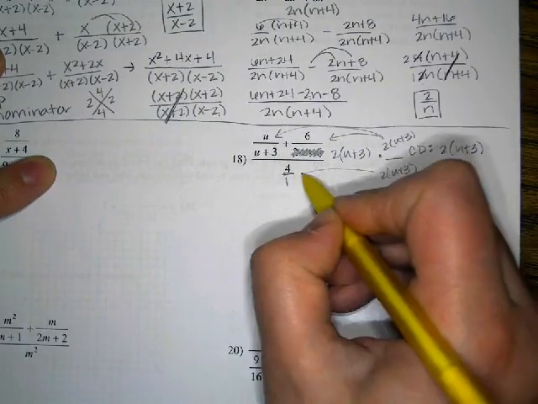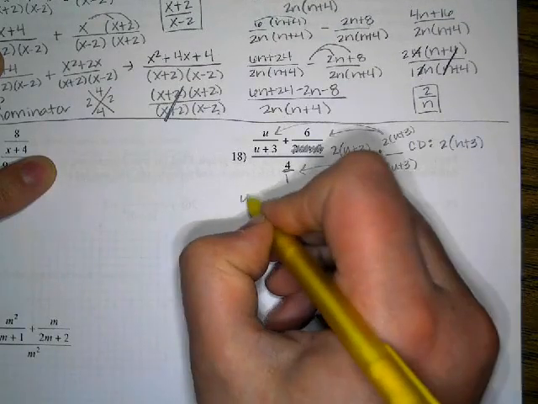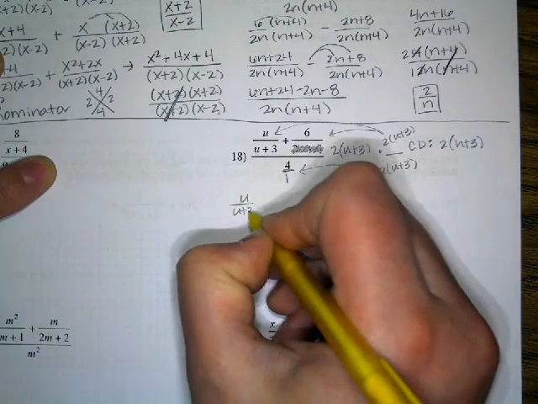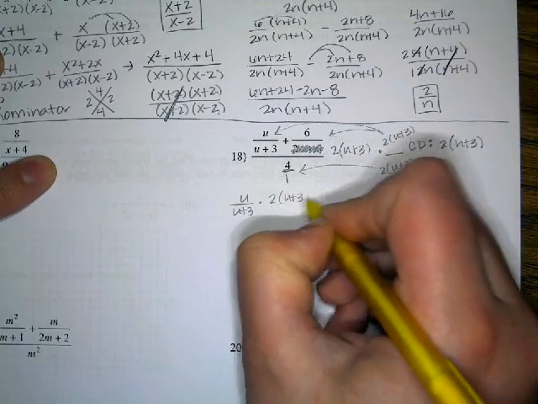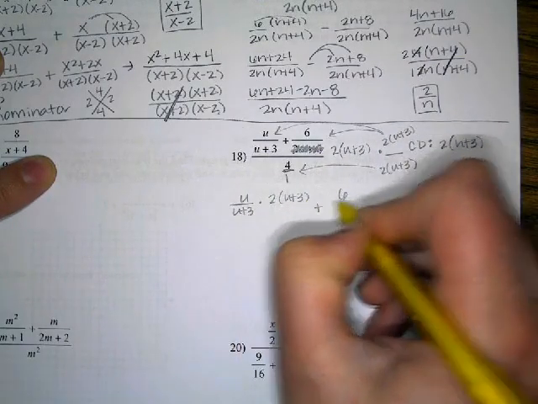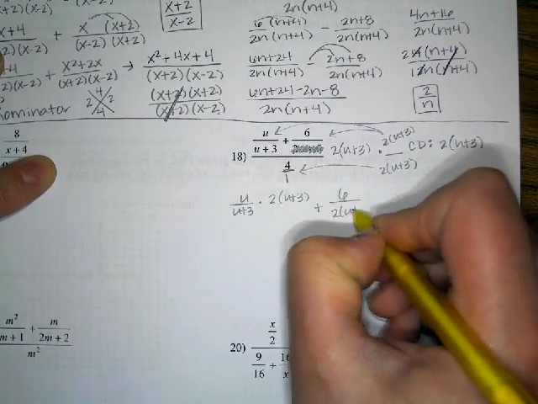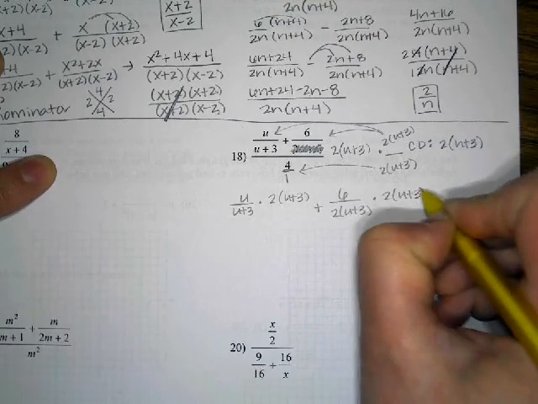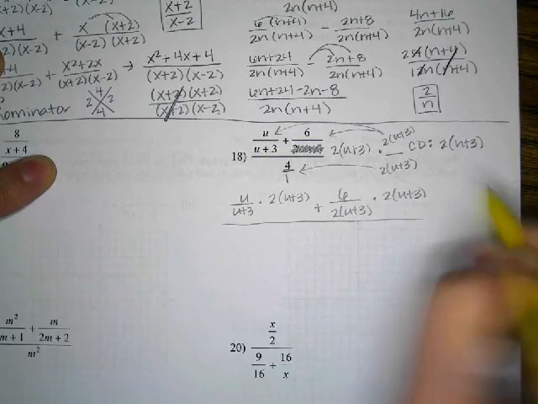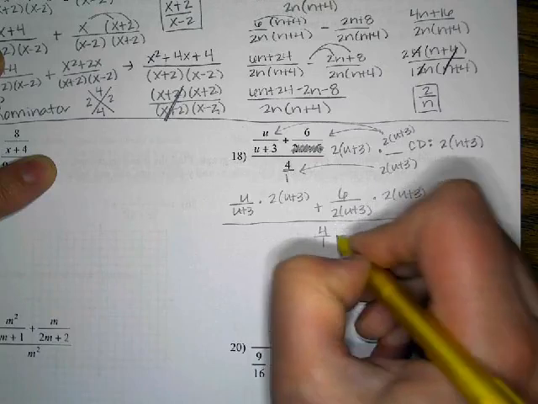So u over u plus 3 is being multiplied by 2 times u plus 3. 6 over 2 times u plus 3 is being multiplied by 2 times u plus 3. And then 4 over 1 is being multiplied by 2 times u plus 3. Okay.